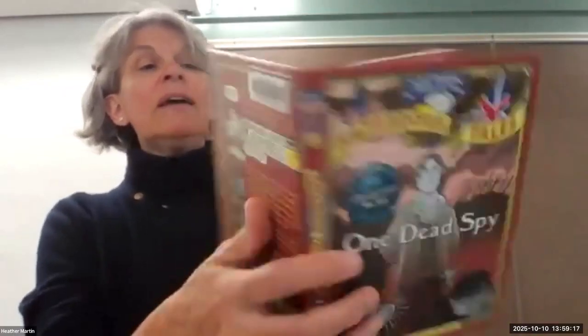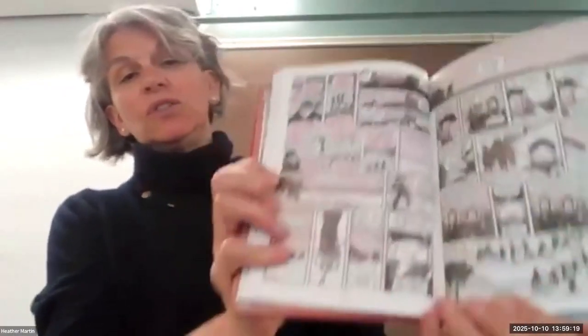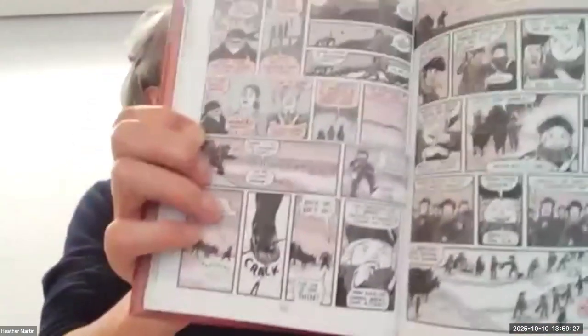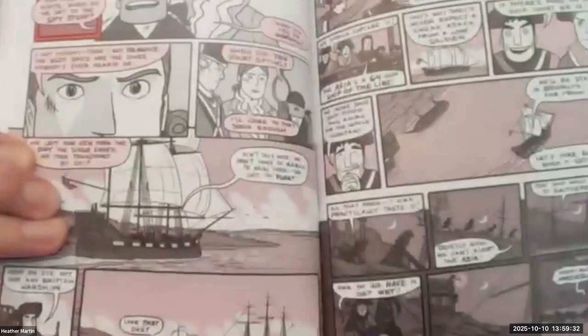Nathan Hale's Hazardous Tales. These are straight up history lessons set in graphic novel form. This particular one is One Dead Spy, a Revolutionary War tale. They also go into the Civil War, the Donner Party. So, you know, kids love a good tragedy. But they're all told in a way that brings the history to life, but that is also not overwhelming in terms of complicated words.